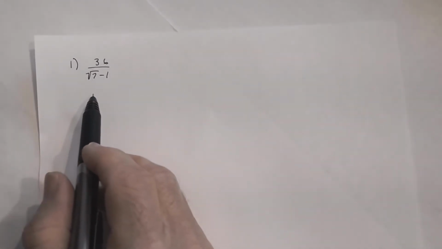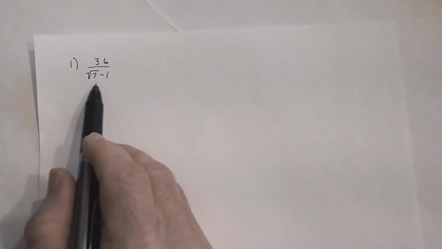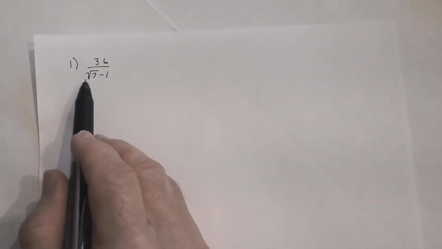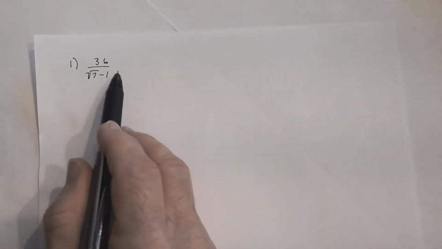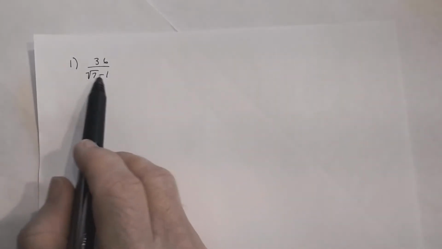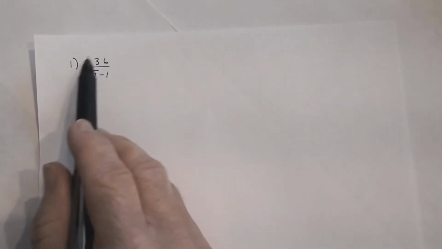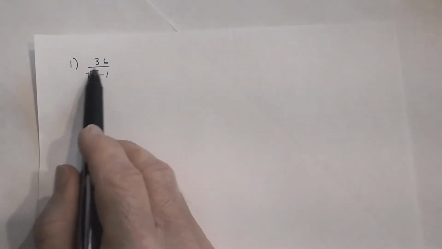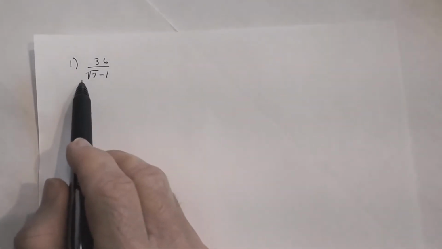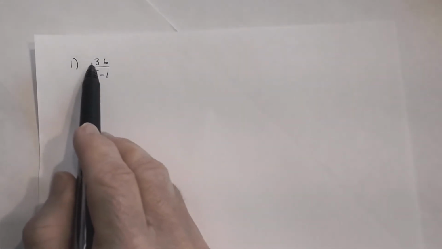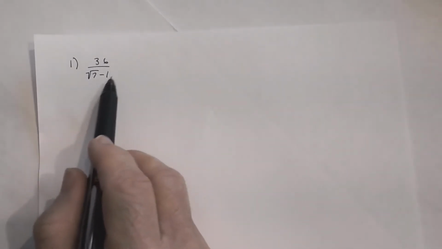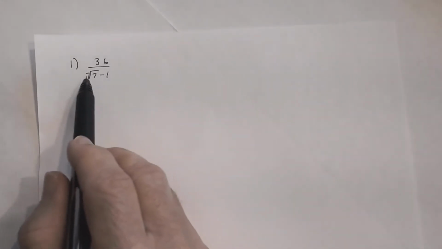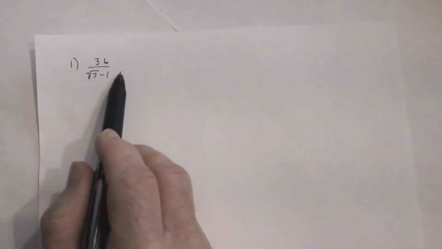In number 1, we have 36 divided by the square root of 7 minus 1. Now, the square root of 7 makes this denominator an irrational number. Basically, we just want to make sure that there's no square root in the denominator. It's okay to have a square root in the numerator, but in math, we normally don't want the denominator to have a square root.